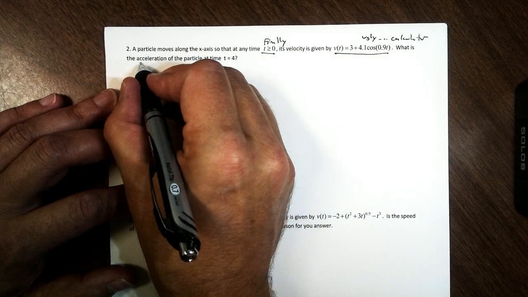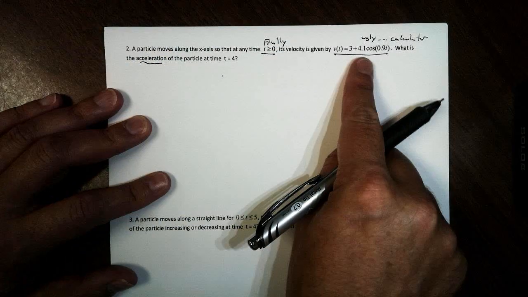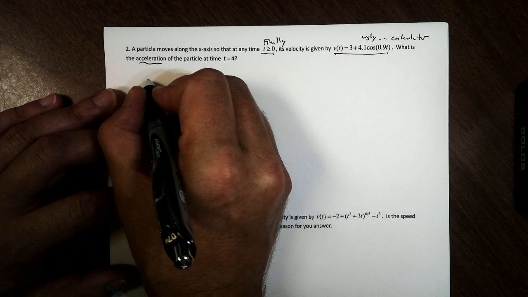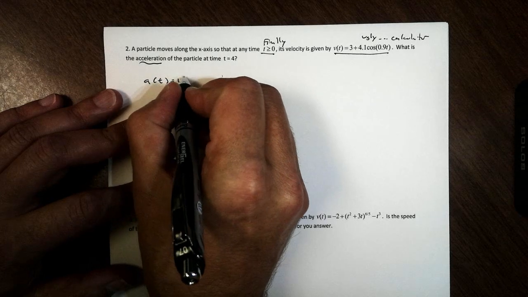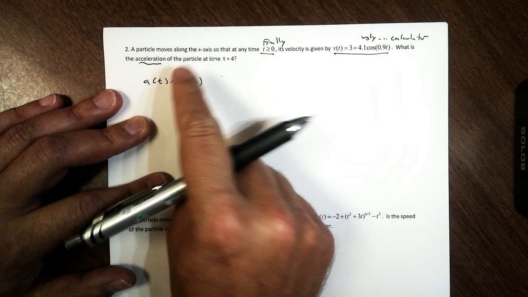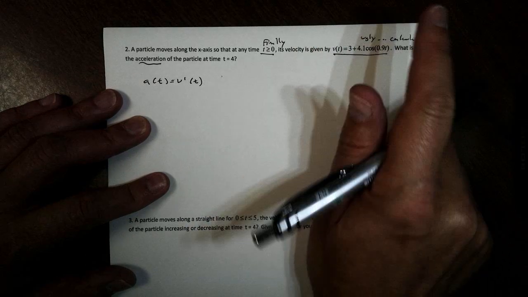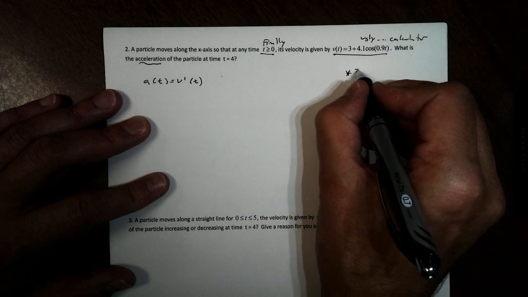Well, we know how to get acceleration. You could take the derivative of this, because remember, acceleration is v prime of t, right? So I could take the derivative of this, but we don't have to. This is a calculator question. See, this is what they're really trying to test you on.